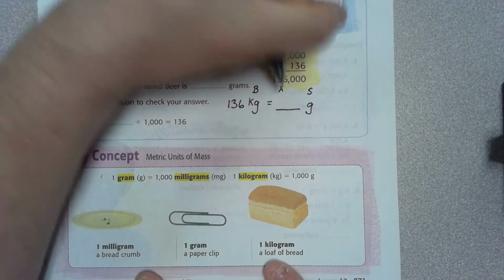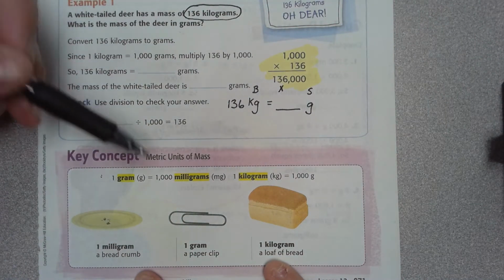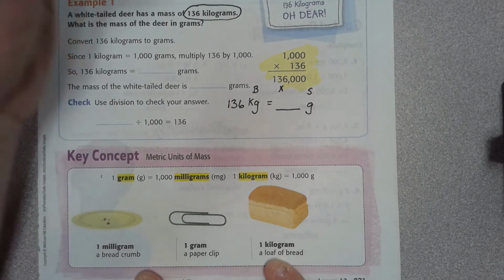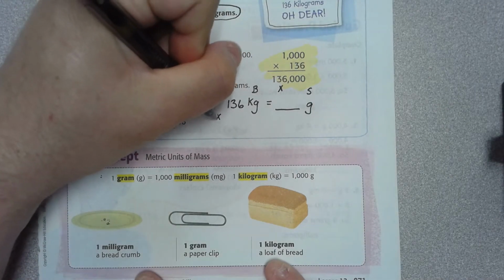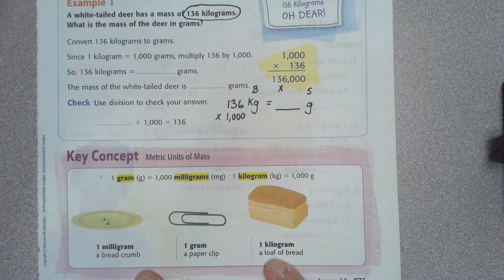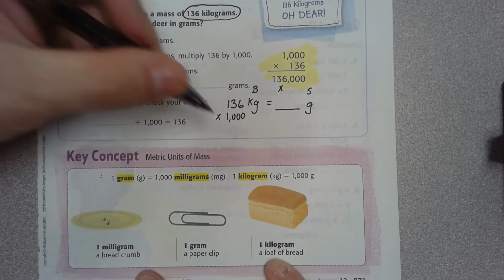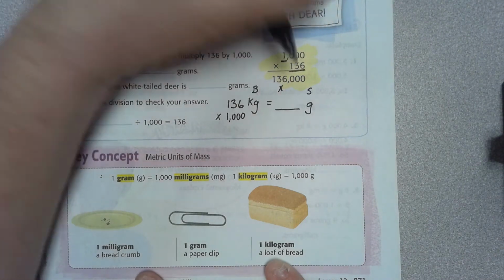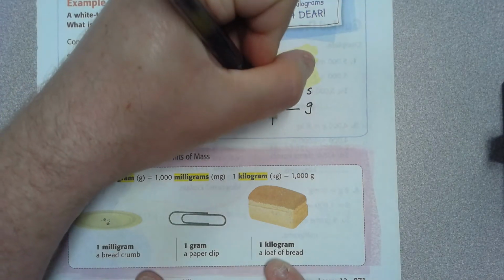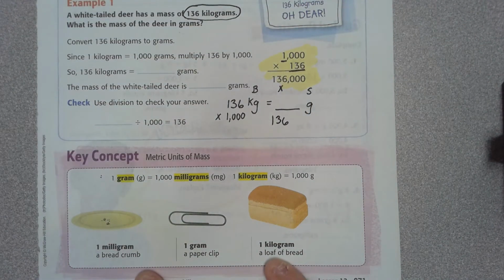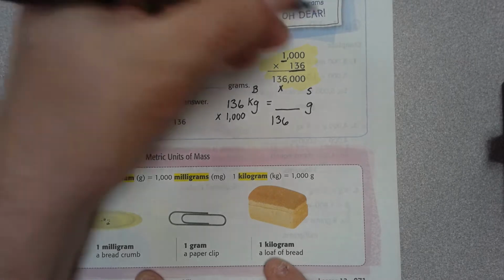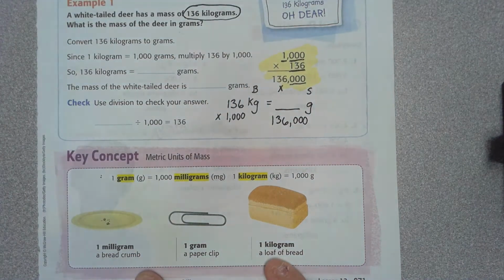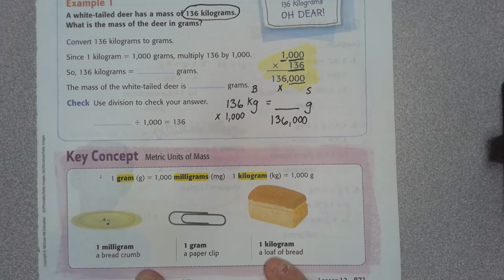And remember, when you go from a big to a small, you're going to multiply. So all you got to realize is it's 1,000, right? So that's what you're going to take. You're going to take 136 times 1,000. All right. And you might look at this number and say, oh, that's a big number. Well, again, you just take your 1 and your 136 and you just say 136 because 1 times 136 is that. And then you would add on 3 zeros to the end of it, right? 3 zeros because there's 3 zeros right there. So you have 136,000 grams.